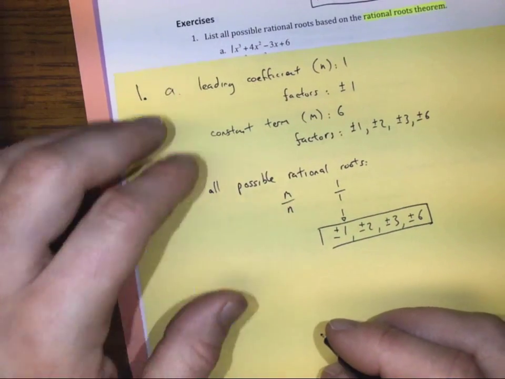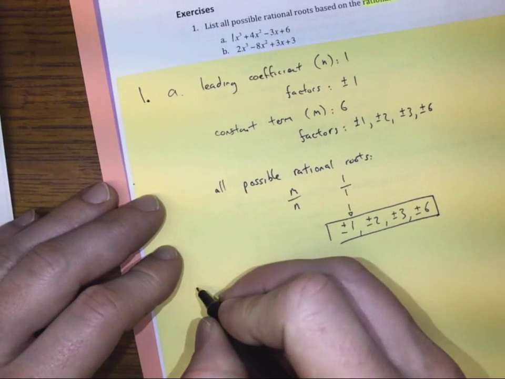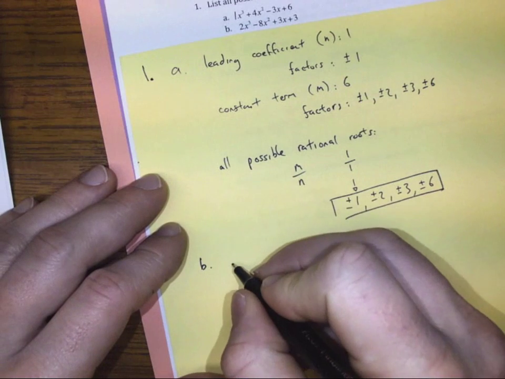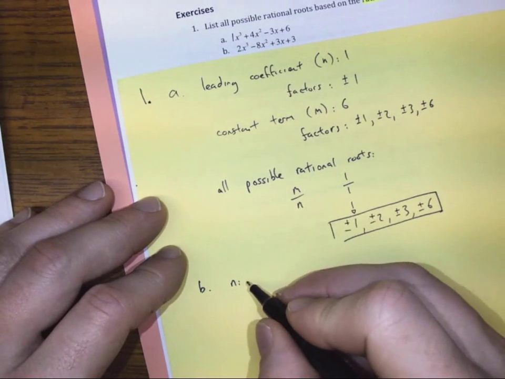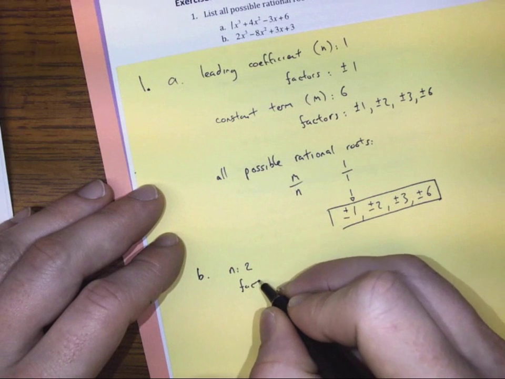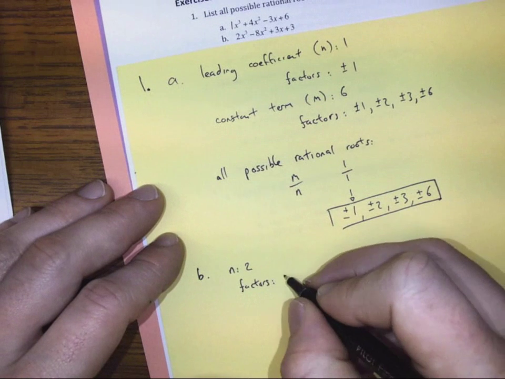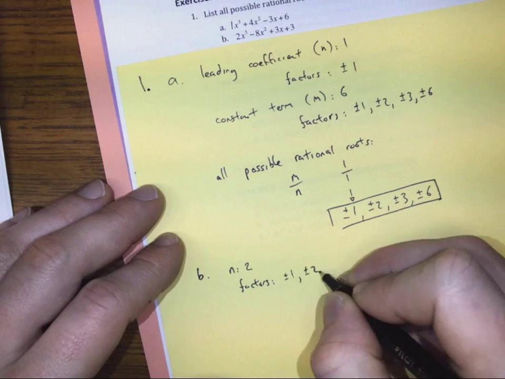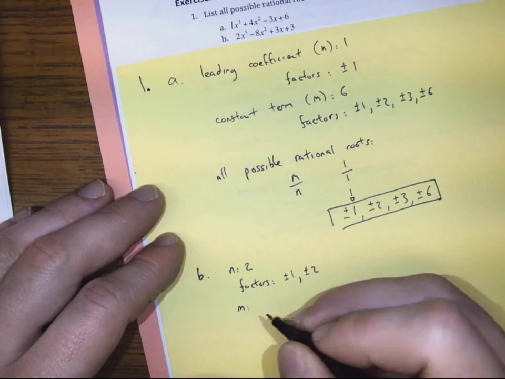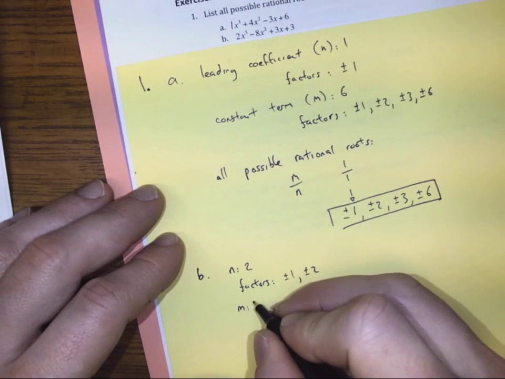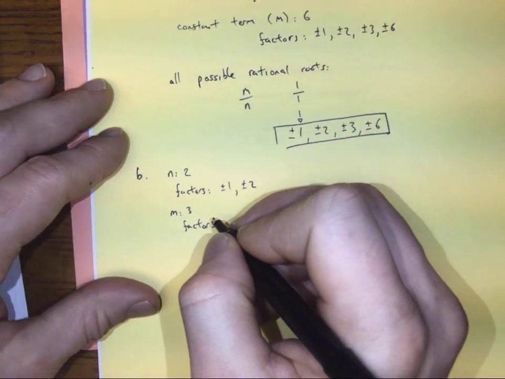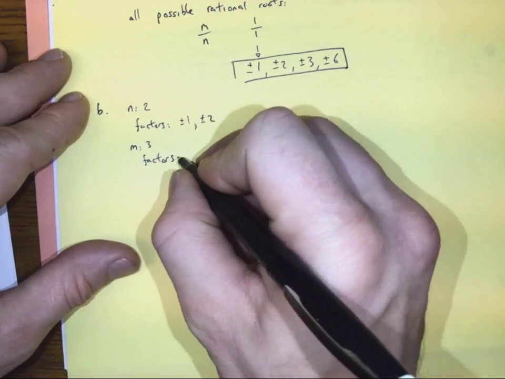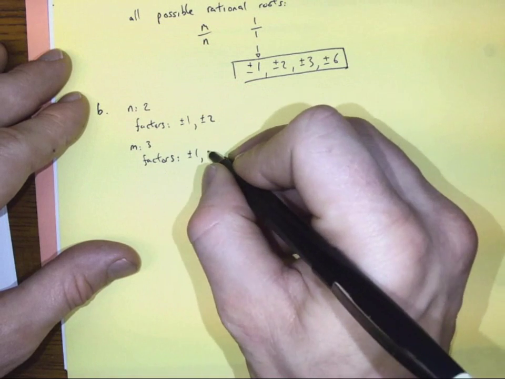All right, so hopefully question B gives us a bit more of a challenge. For B, our n value is 2, so our factors are plus or minus 1, plus or minus 2. Our m value is 3, and that means our factors are plus or minus 1 and plus or minus 3.